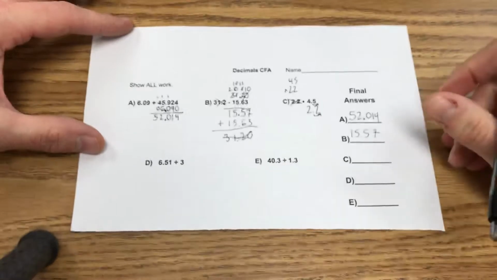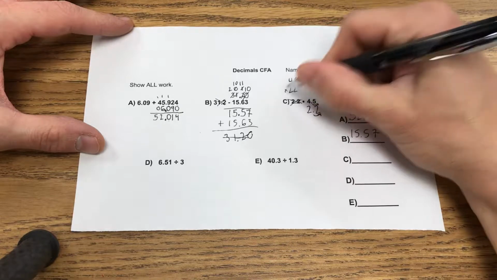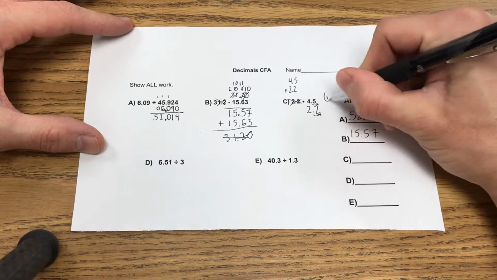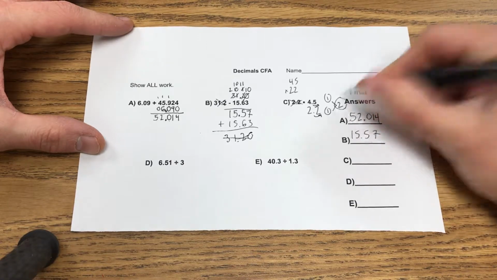That's just how I learned, and I mean, it's not crazy. Anyway, so 45 times 22. Well, you move the top one out once, you move the bottom one out once, and you've moved the decimals a total of 2 places.